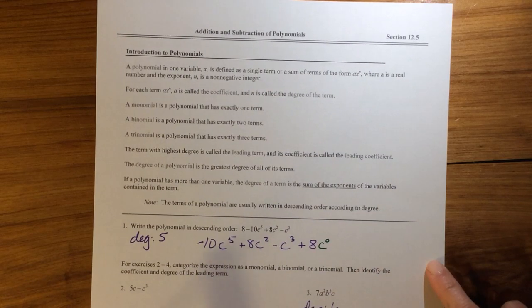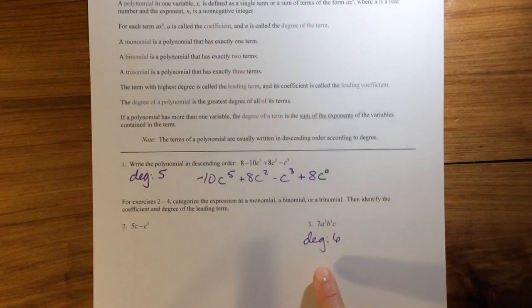Hopefully you thought that was easy. Oh, you couldn't see that 3. My bad. Sorry. Now you see it.